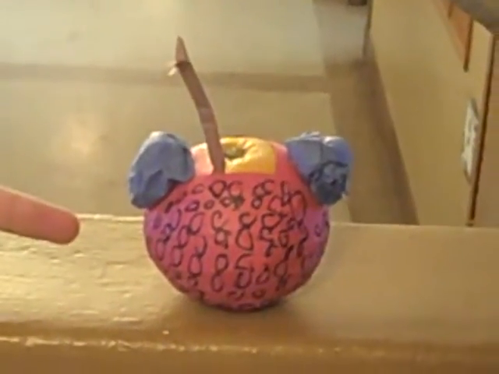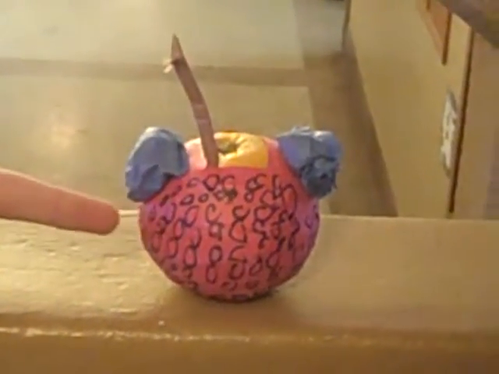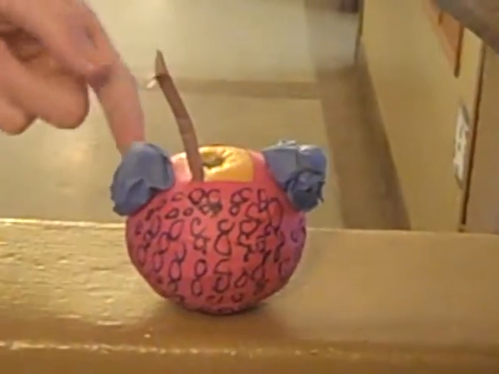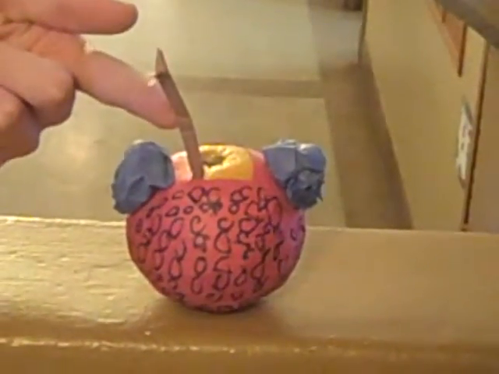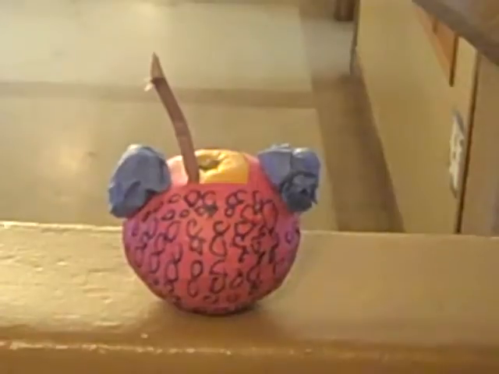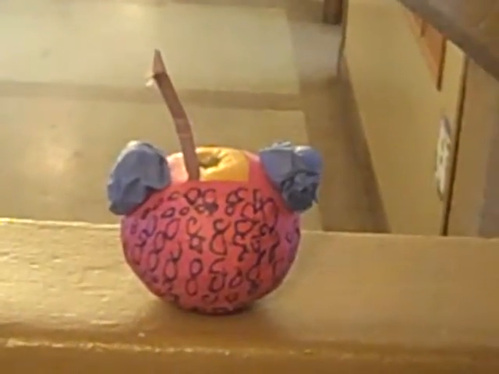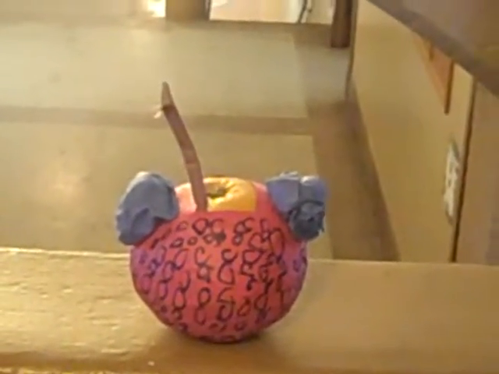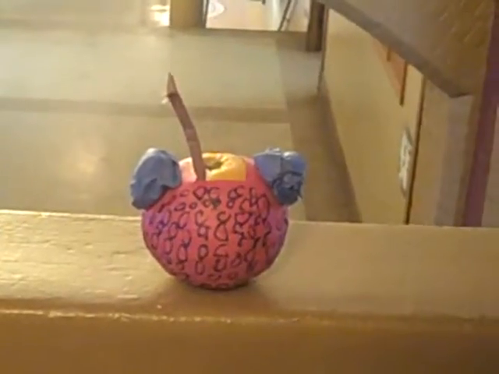This is a cell. These are the lipids, these are the protein molecules, and this is the carbohydrate chain. We're going to talk a little bit about how stuff is transported in and out of the cell. One way is through diffusion.